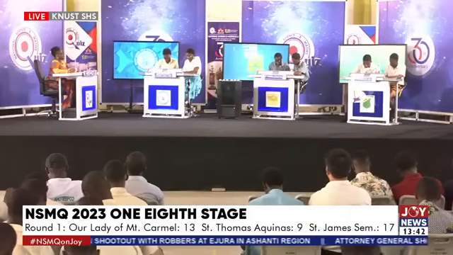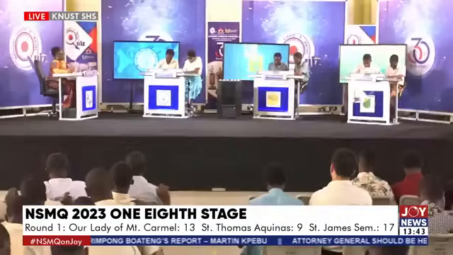That is correct. St. Thomas Aquinas, find the initial speed required for the two particles to move at 5 meters per second after the collision. Fanuel. 9 meters per second. That is correct.